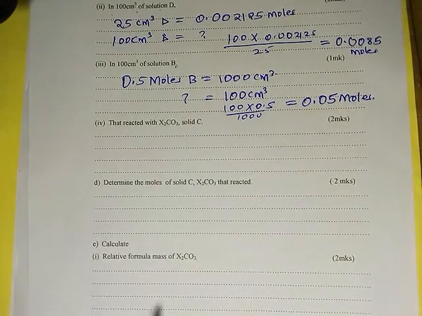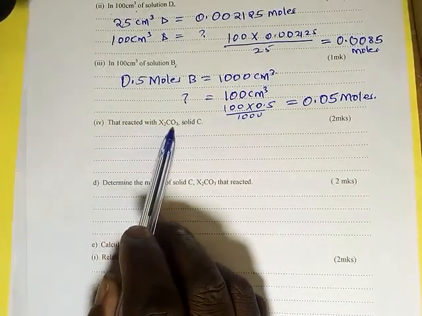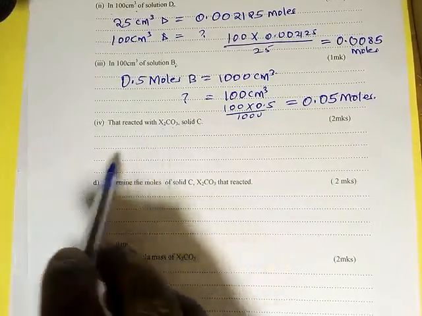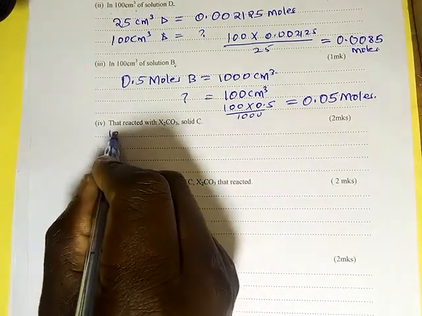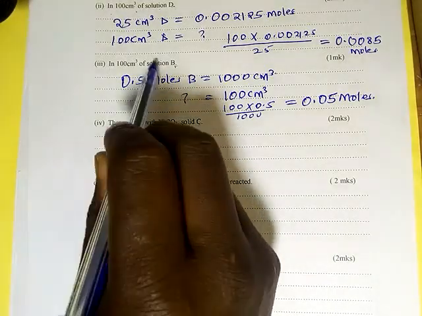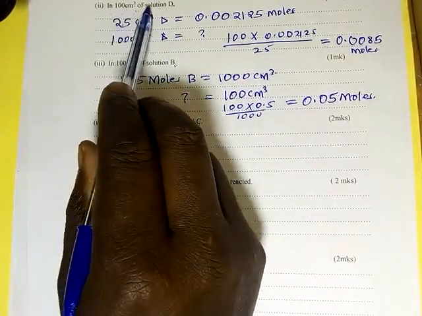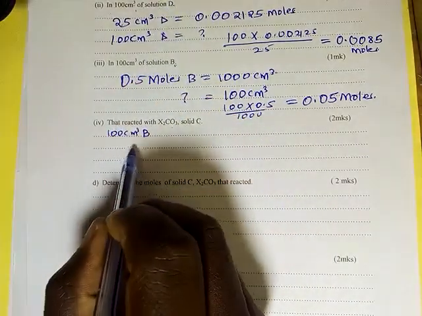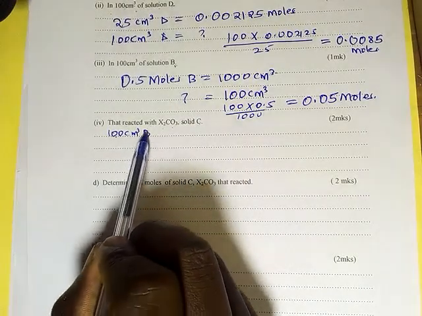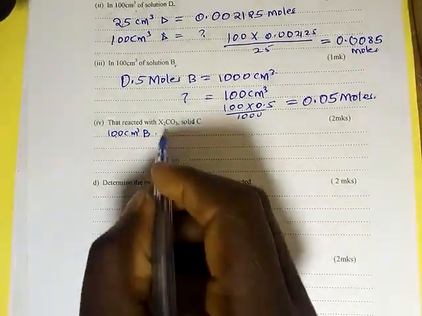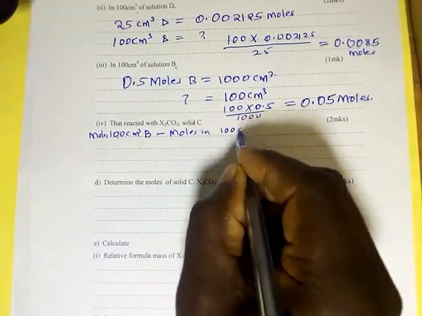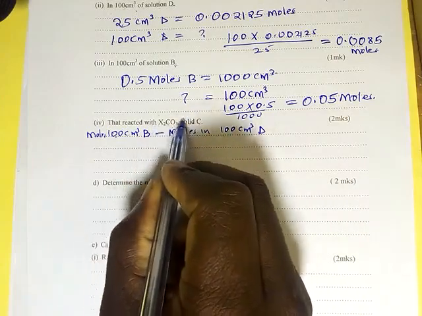The next question, calculate the number of moles of hydrochloric acid that reacted with X2 carbonate, solid C. Now we want the number of moles that reacted with C. This is important now. We have the number of moles of 100 centimeters cube solution B, which reacted with C. And then we have prepared 100 centimeters cube. We have the number of moles in 100 centimeters cube solution D. Now we subtract the number of moles of D in 100 from 100 B, and then we get the number of moles that reacted with solid C. Therefore, moles in 100 B minus moles in 100 centimeters cube solution D will give us the number of moles that reacted with the carbonate.